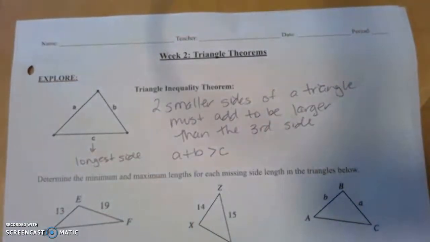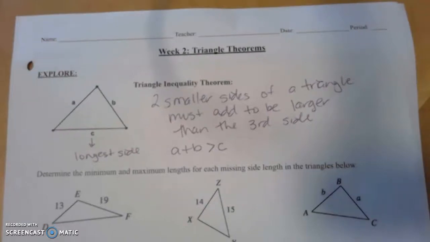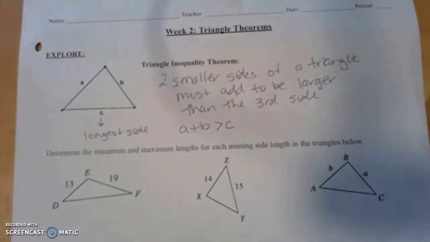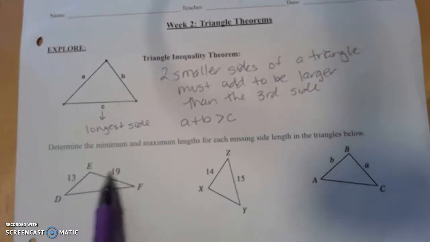So if somebody tries to trick you and say, hey, can a triangle be any three lengths? You could say no, the two small sides have to add to be larger than the third side. So let's look at these examples right here. So maybe let's say these are the two short sides.